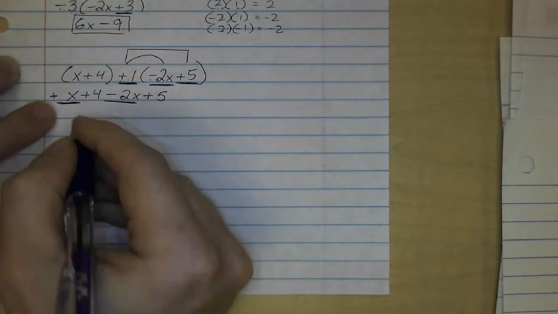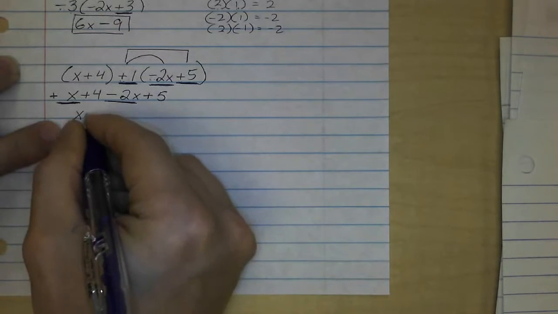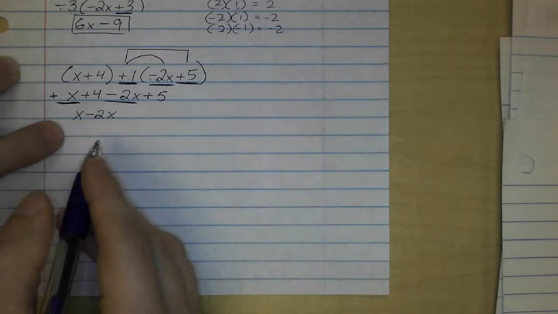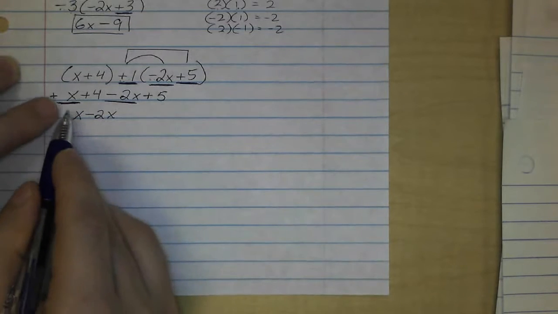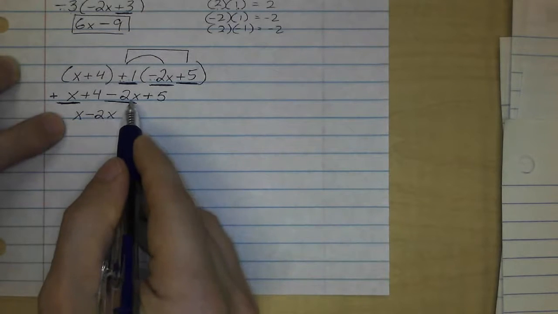What I'm going to do is I'm going to put them together in a problem. Positive x minus 2 x's. Take a minute and look where this came from. That's that x right there, minus 2x.